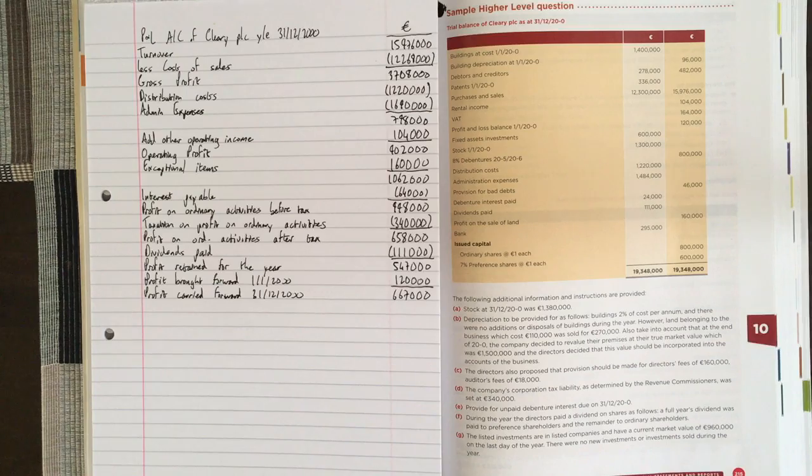Alright, and that is us done on the profit and loss account. Alright, so I will move on and do the balance sheet in the next video.